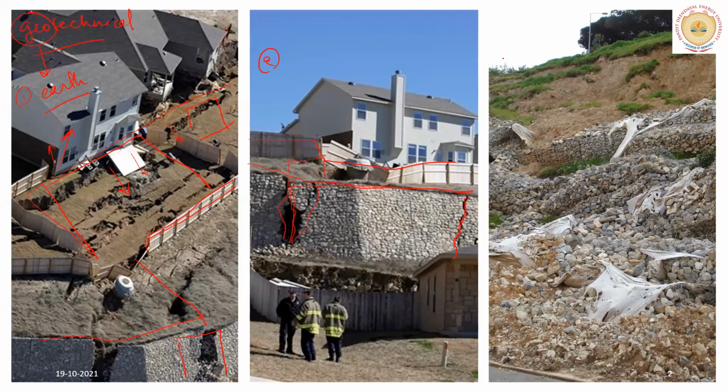The third image is of a gabion wall. So here what is happening? The slope was supported with this wall, and because of some additional load, this slope failed, and ultimately we are able to see the failure of this geotechnical structure.